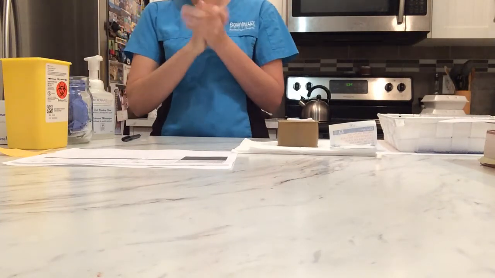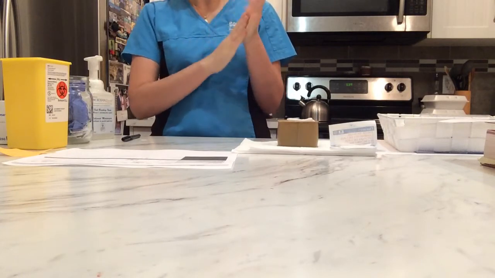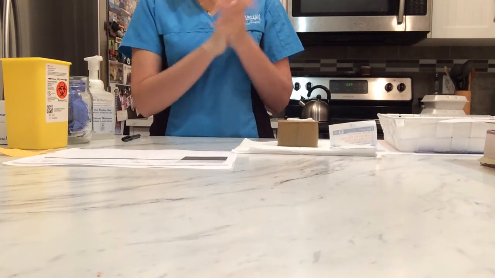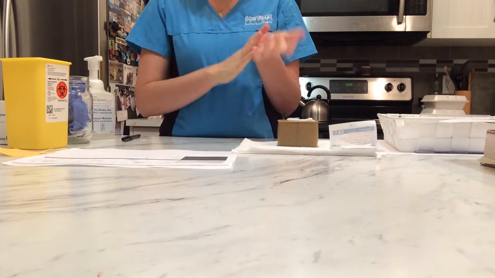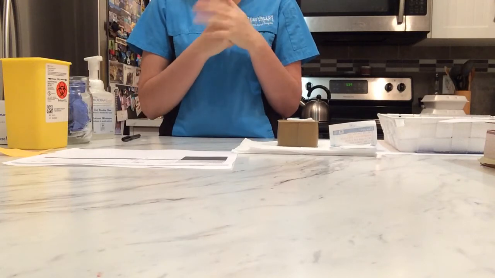I will let my patient know that this medication is scheduled every 6 hours, as it says on my mark, so it's very important not to skip a dose. Also, this medication is going to make you dizzy or drowsy.